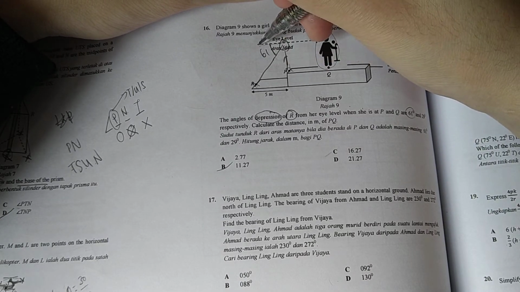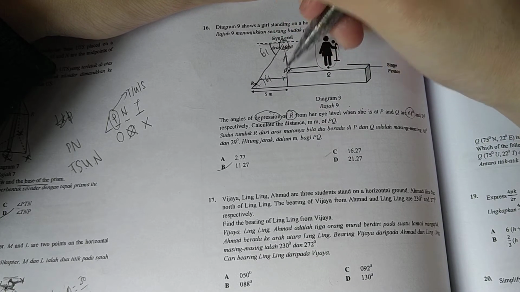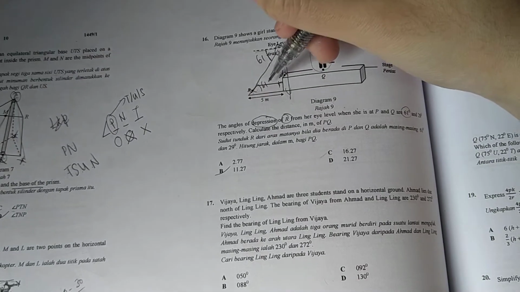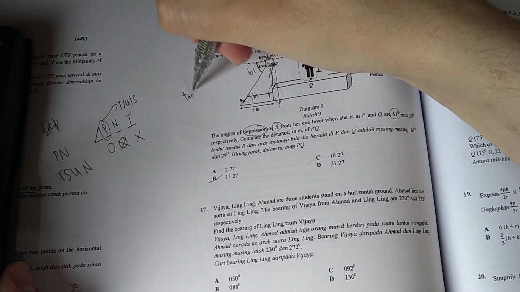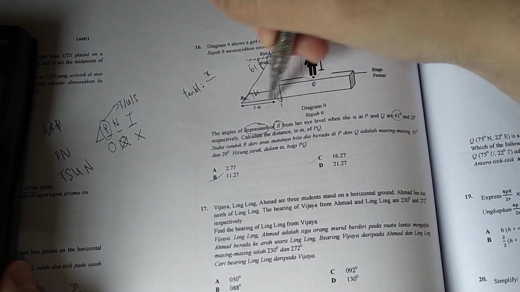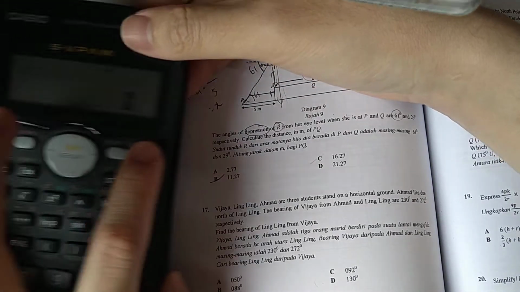And can you see Z? So here also 61. So I can use tangent to find the height here, right? So tangent 61 equals opposite over adjacent. So tangent 61 equals opposite, I will just call it x because I want to find x, and then adjacent will be the 5. So what will be x? Tangent 61 times 5. I still remember the value.